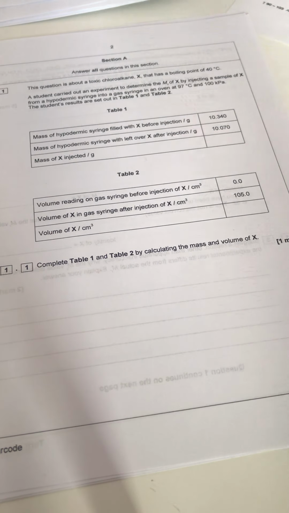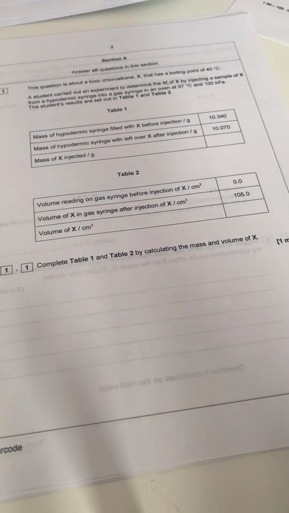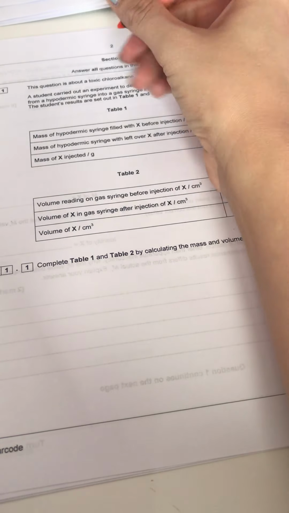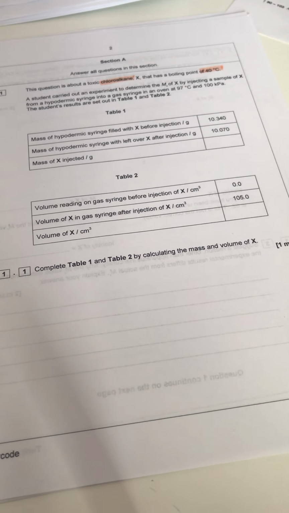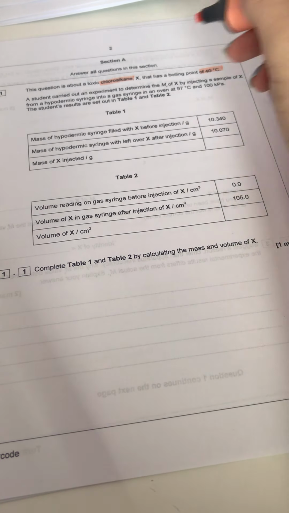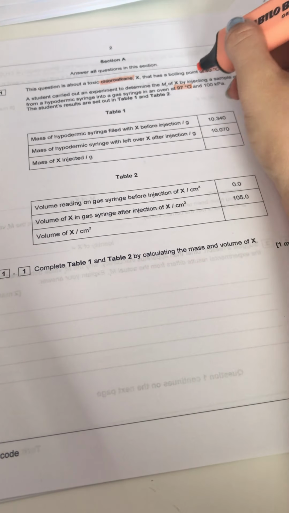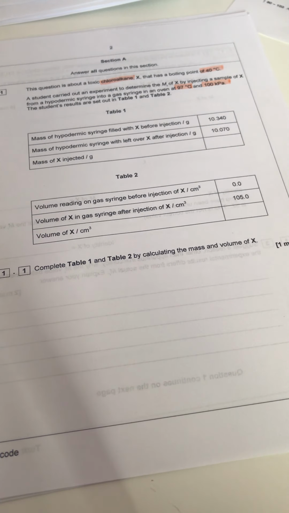Okay, this question is about a toxic chloroalkane X that has a boiling point of 40 degrees, and a student carried out an experiment to determine the MR of X by injecting a sample of X from a hypodermic syringe into a gas syringe in an oven at 97 degrees and 100 kilopascals. The student's results are set out in table 1 and table 2 below.